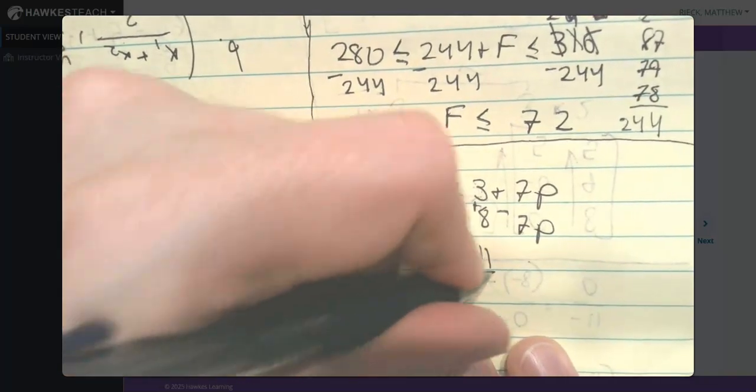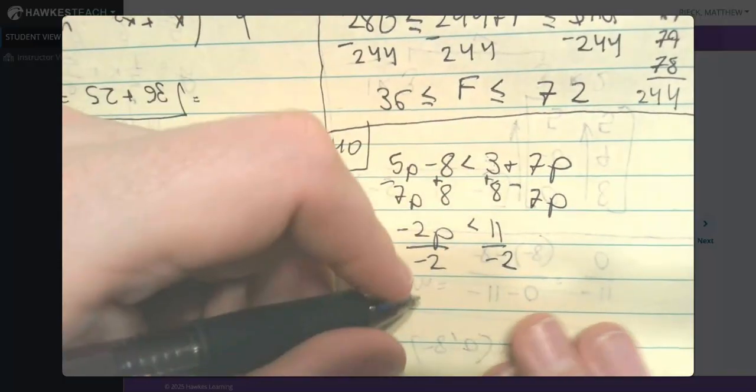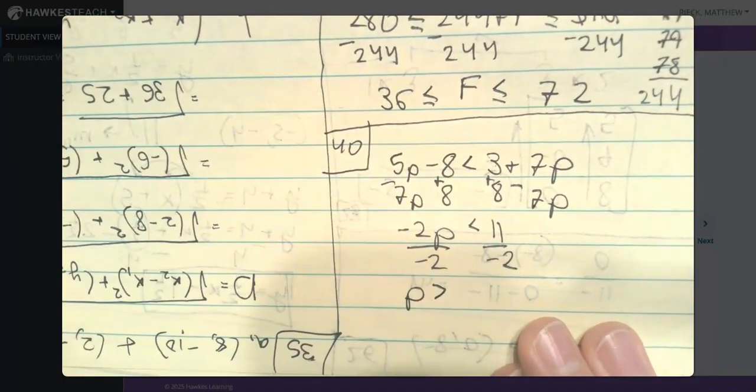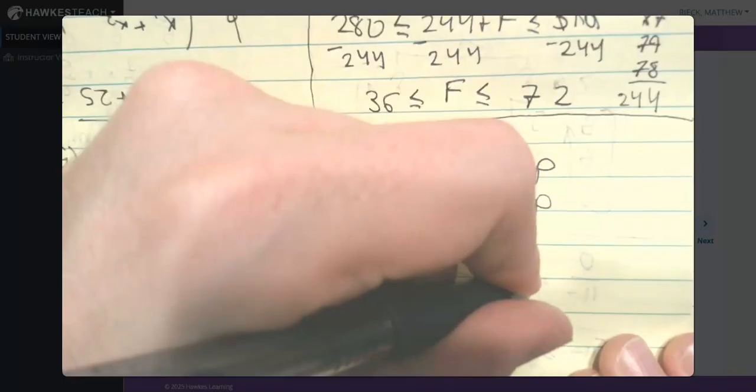So you can divide both sides by negative 2. And again, whenever I multiply or divide by a negative, I have to flip the inequality symbol. So you have p is greater than negative 11 over 2, or negative 5.5.